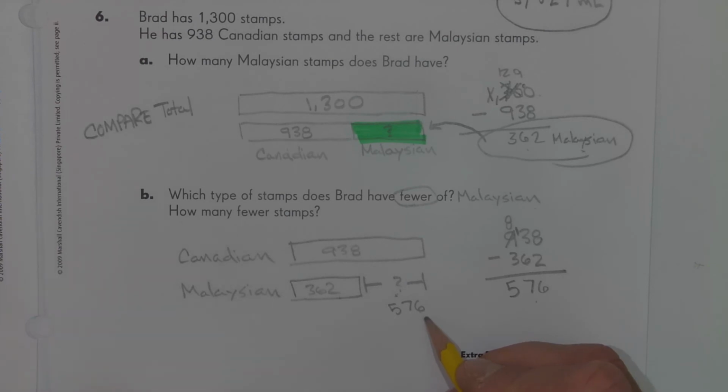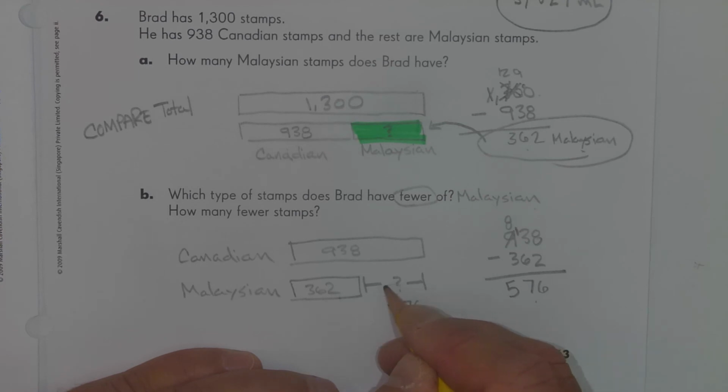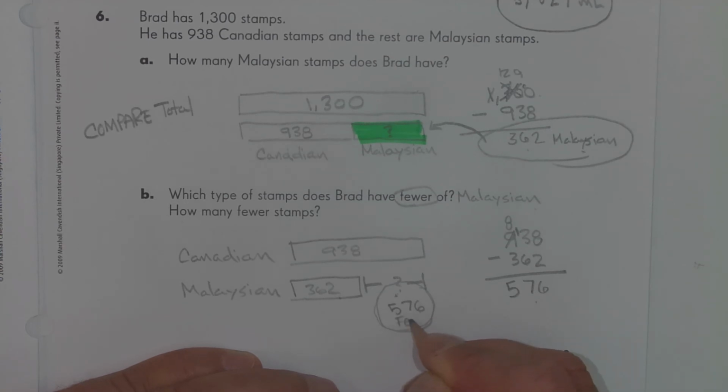However you word that or phrase it, as long as you know my missing number here is 576. And this would be fewer stamps would be my label.